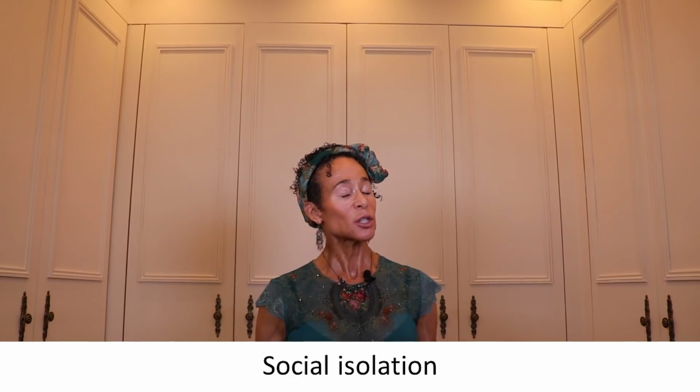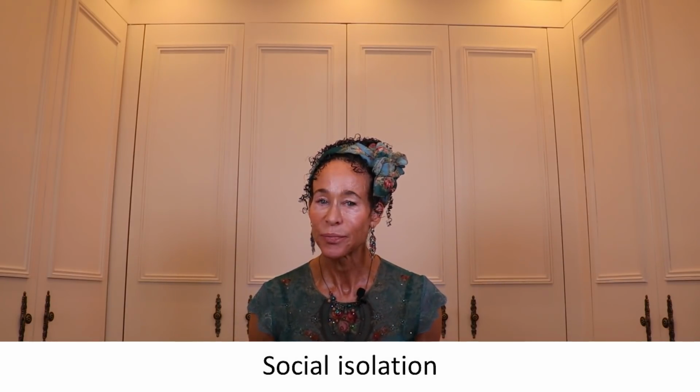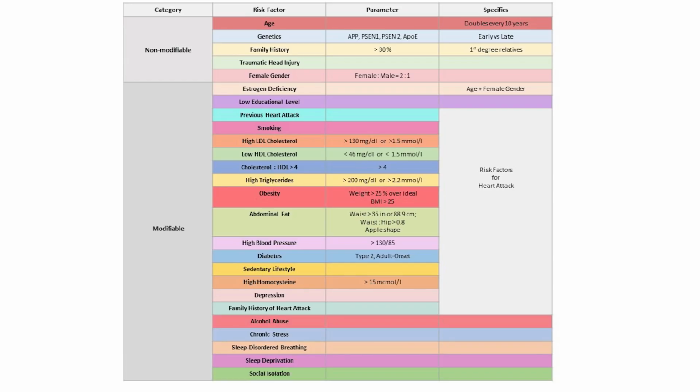And finally, we get to the last risk factor. It's another one that might not be obvious to you. It's social isolation. Humans are very social creatures, and it turns out that social interaction with other humans has a very significant impact on the health of your brain. And in the videos on management options, you'll see that you can reduce your risk of Alzheimer's somewhat with social interaction. So let's complete our chart. That's a pretty big chart.